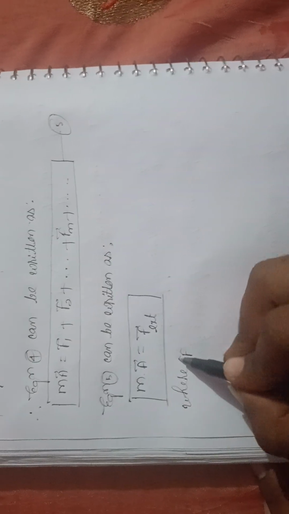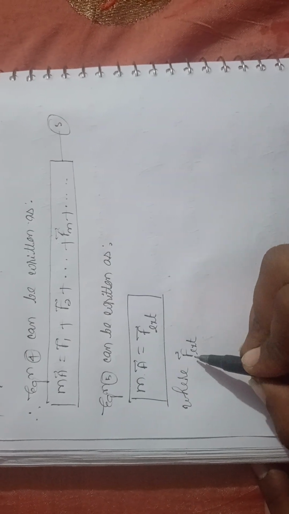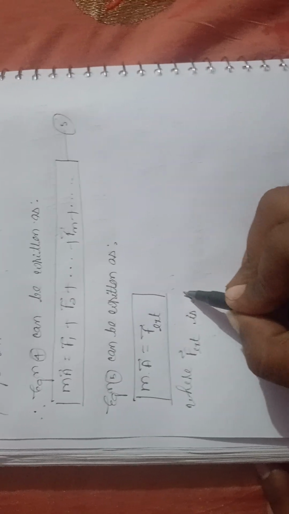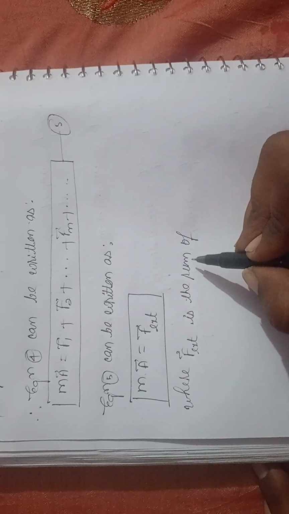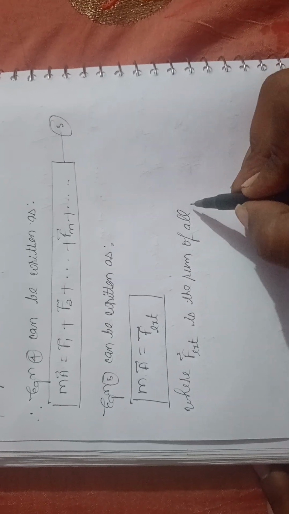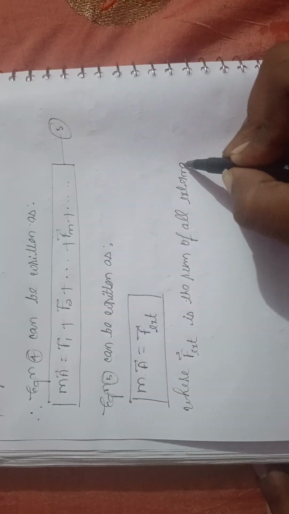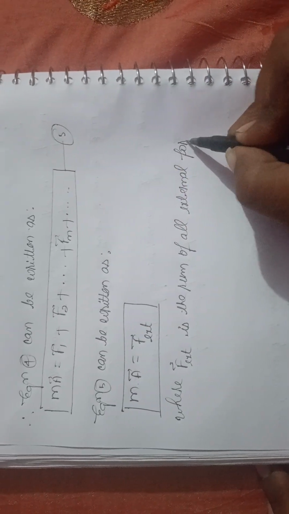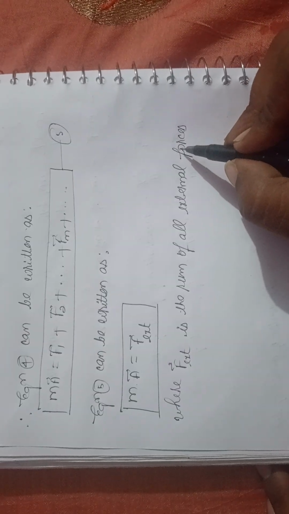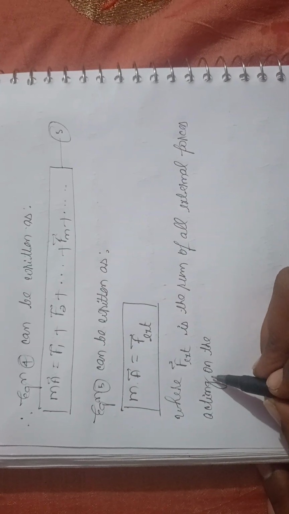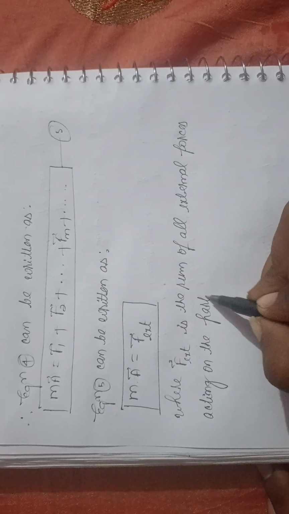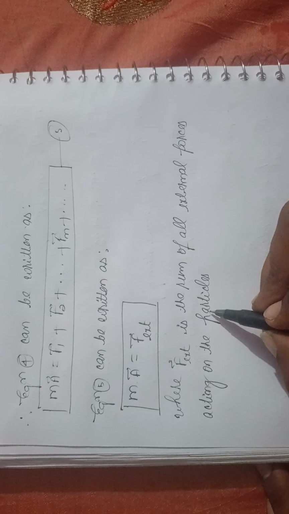Here vector F external is the sum of all external forces acting on the particles of the system.